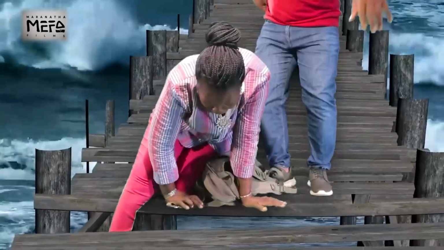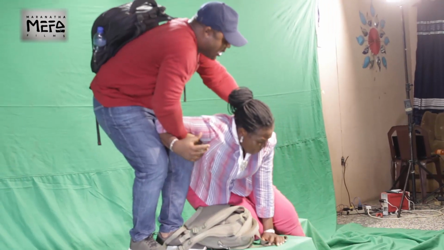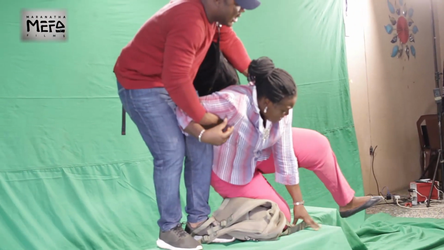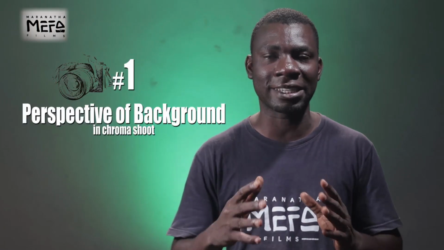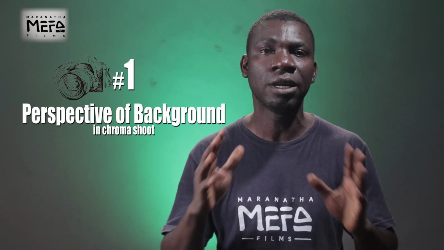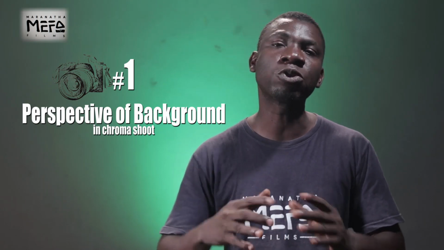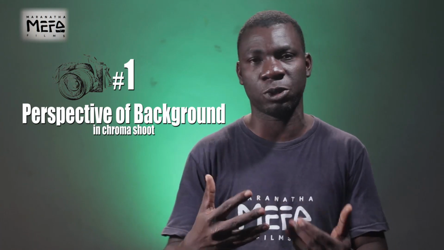Number one condition for shooting Chroma is perspective. And this perspective is in all elements that you are going to add to your shooting. Number one of the perspective is the perspective of the background. Now, when you are shooting for Chroma, you need to understand the background you want to use in shooting that very particular subject. You need to understand the background on which you want to place your subject, and you understand the perspective of that background before you shoot your subject.